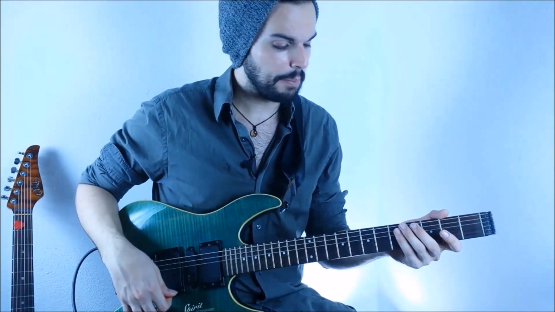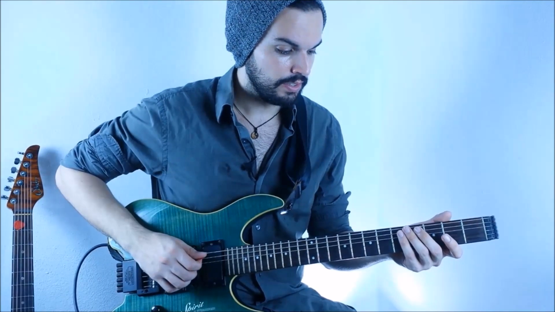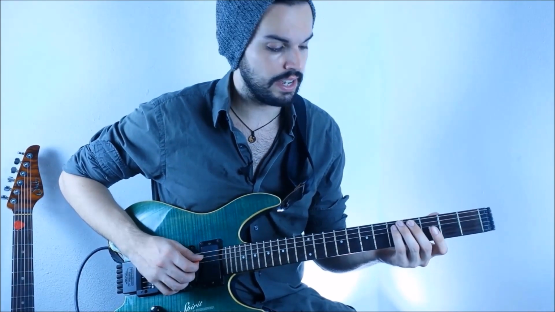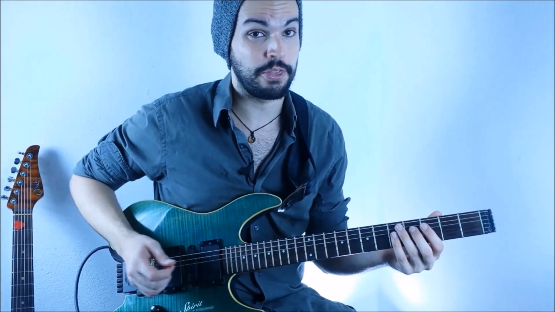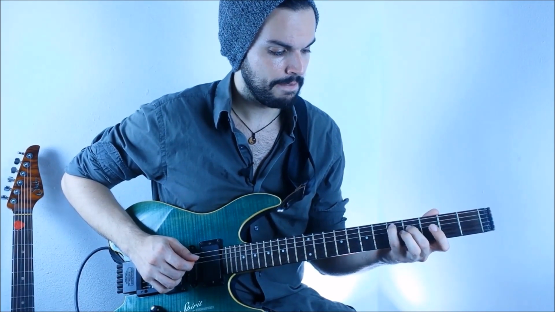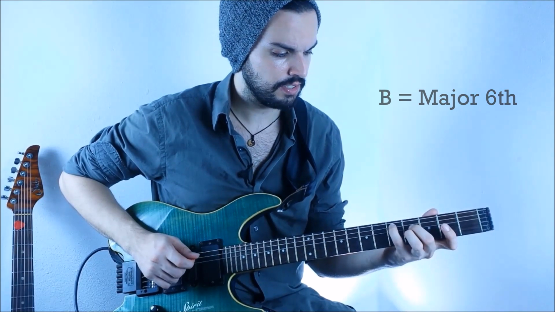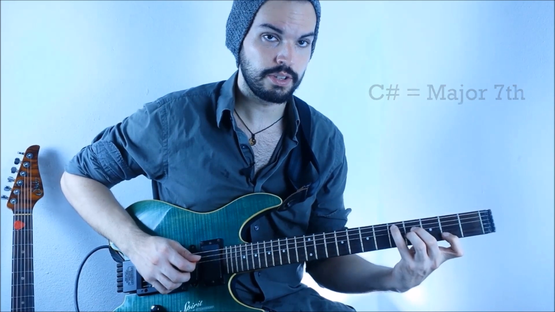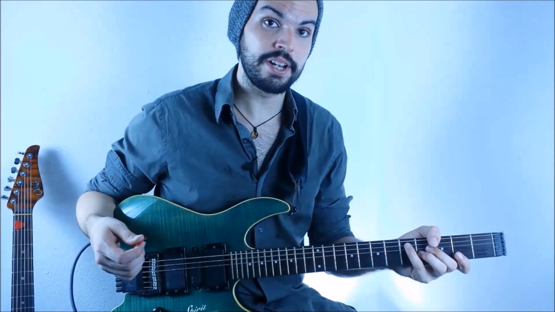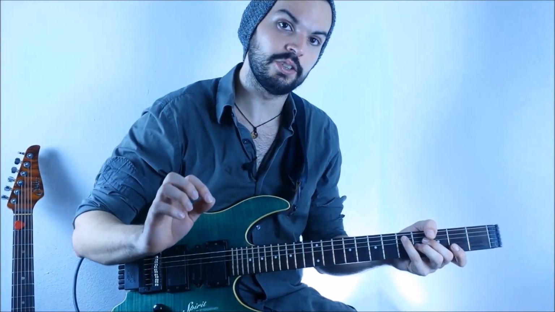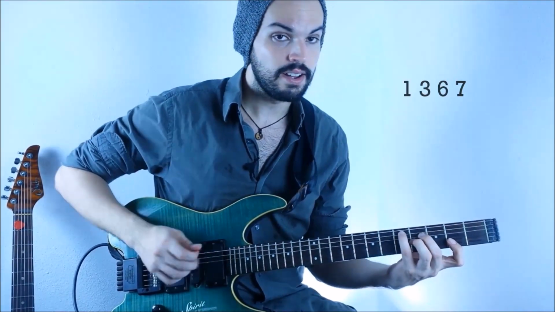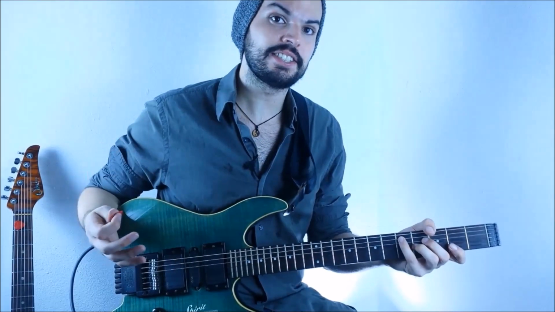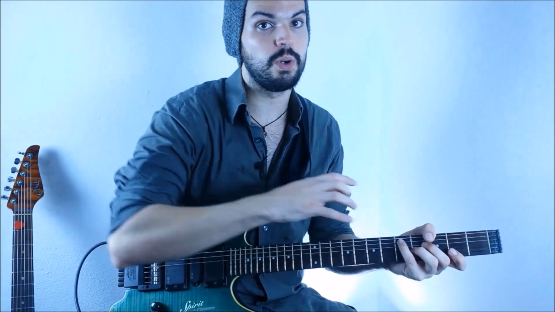So in this case, I'm going to the first note, which is the D. The next note is F sharp, which is the third of D. Then we have B, which is the sixth, and then we have C sharp, which is the seventh. So now we know that the specific intervals in this chord are 1, 3, 6, and 7.